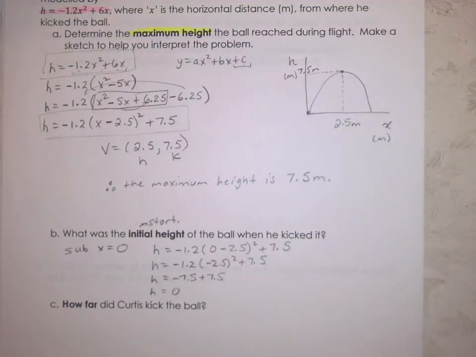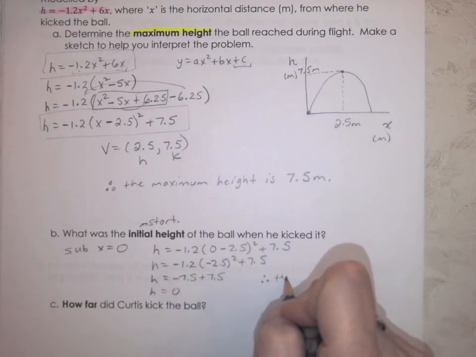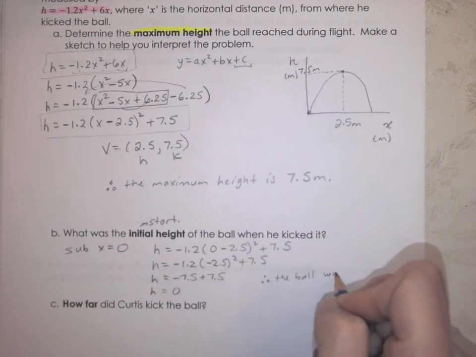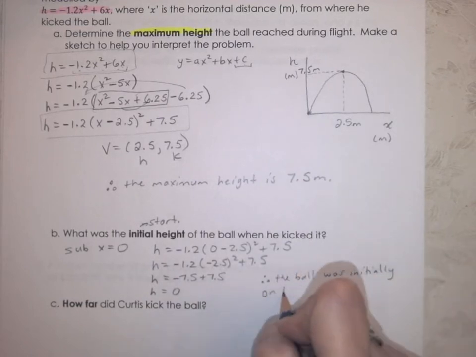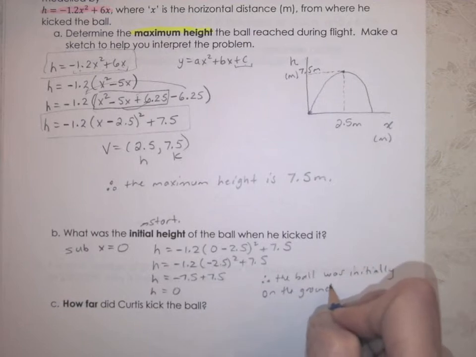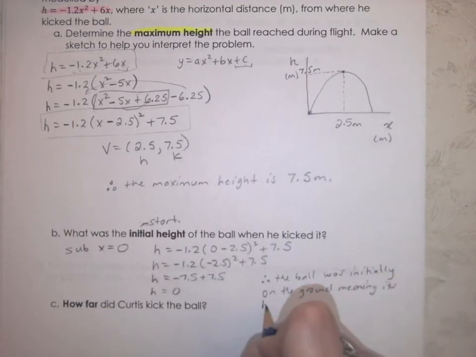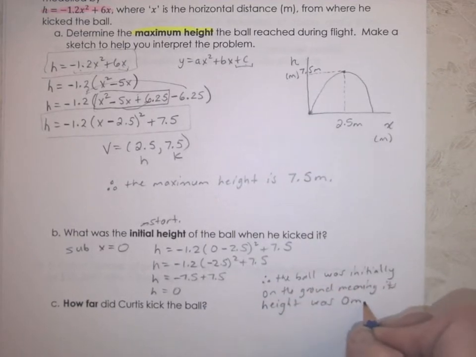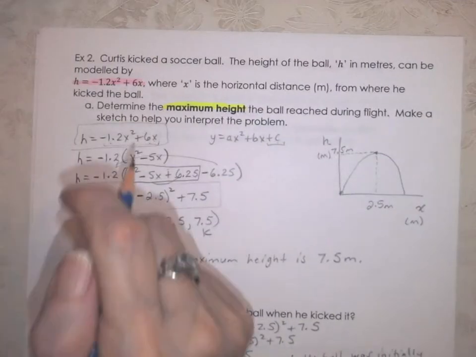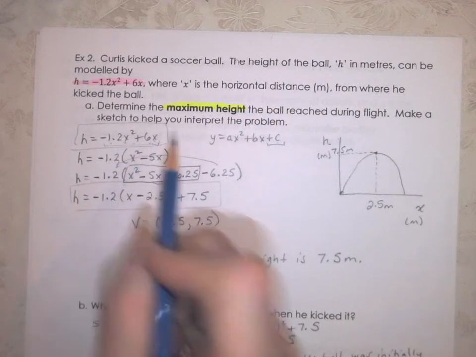So what was the initial height of the ball? Therefore, the ball was initially on the ground, meaning its height was 0 meters. Okay, again, we could have got that easier. The calculation would be easier by substituting 0 into the standard form.